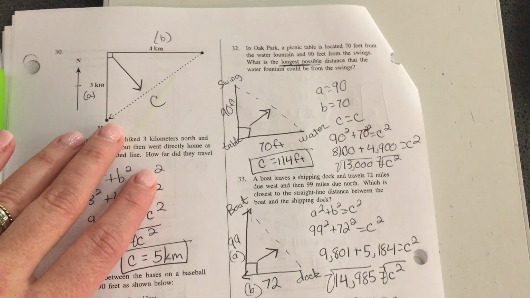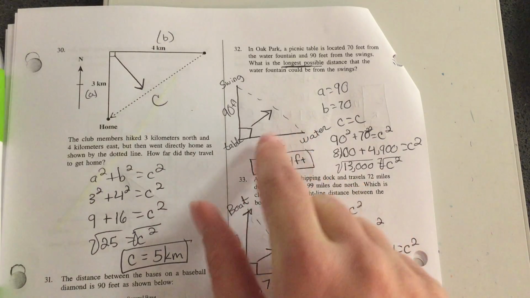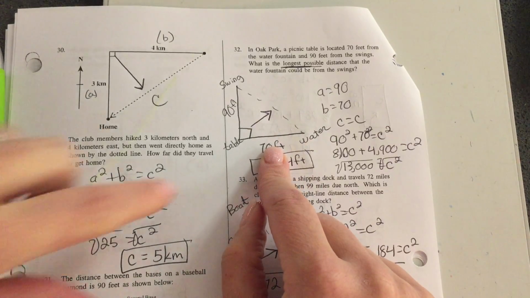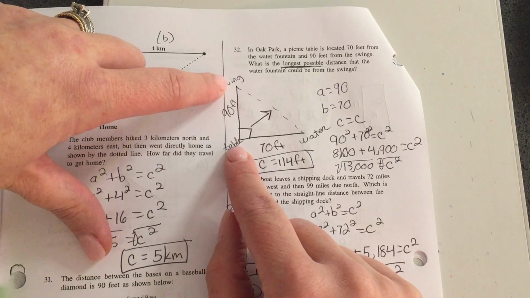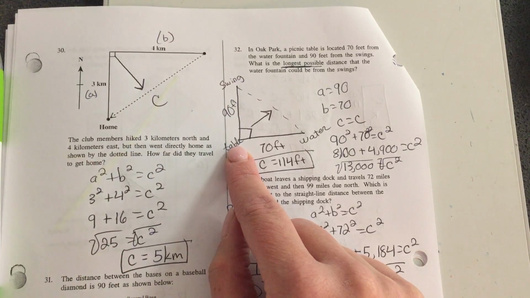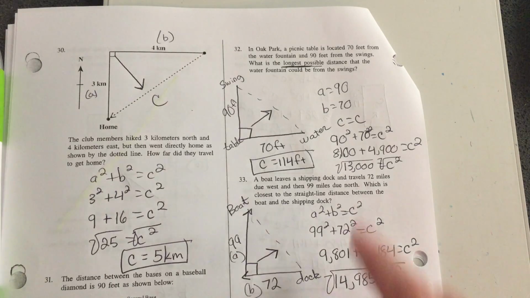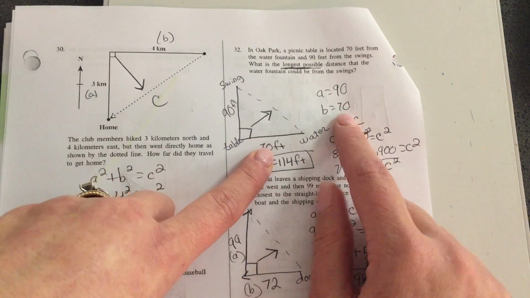Number 32. In Oak Park, a picnic table is located 70 feet from a water fountain. So my table and my water fountain are 70 feet apart, and the table is 90 feet from the swings. What is the longest possible distance that the water fountain can be from the swing? So I labeled the 90 A and the 70 B.